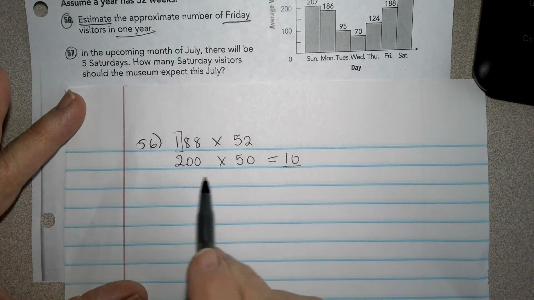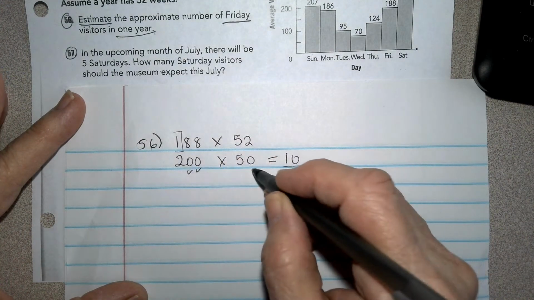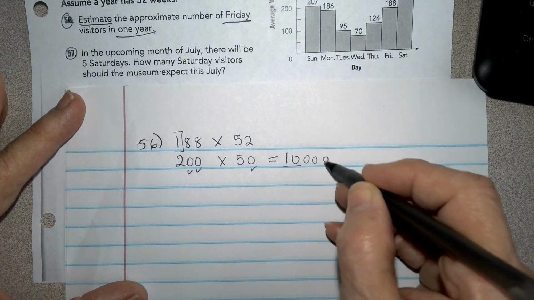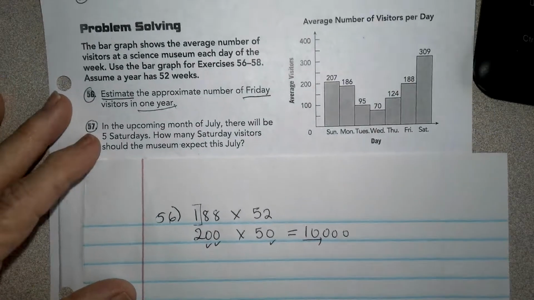2. 1, 2, 3. So 1, 2, 3. So it's about 10,000 visitors. So let's just put that answer there.